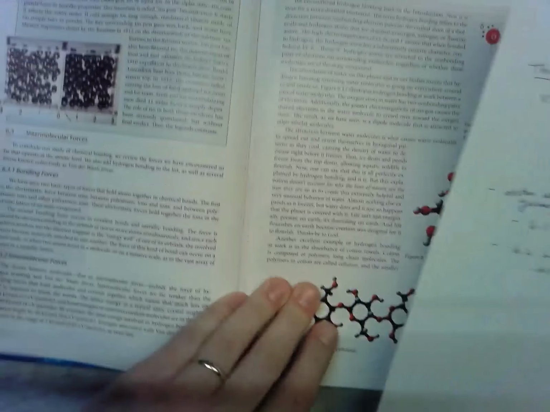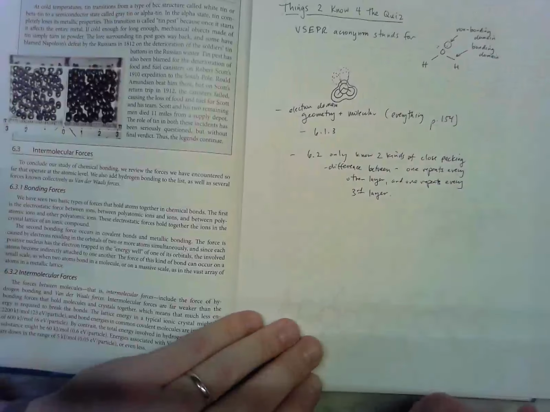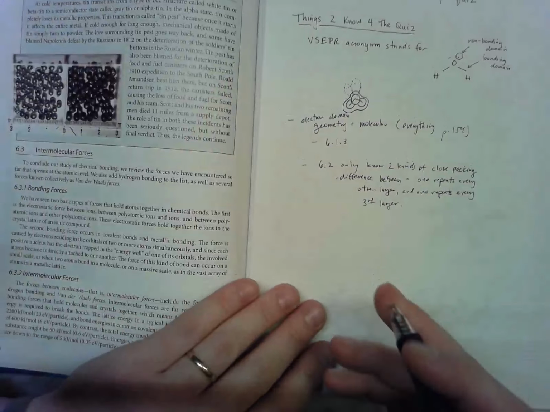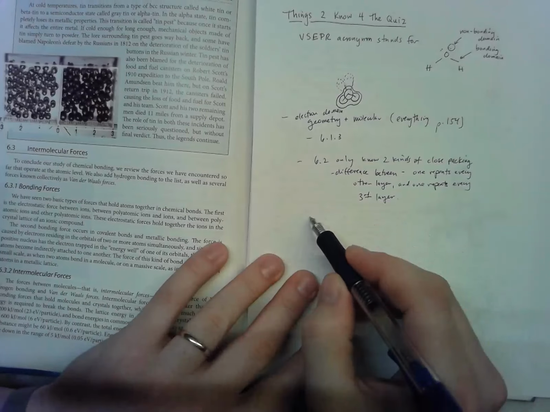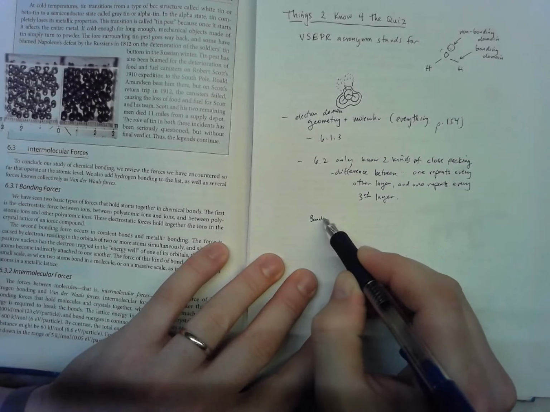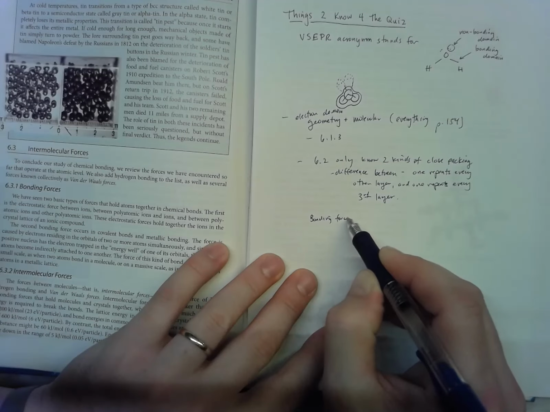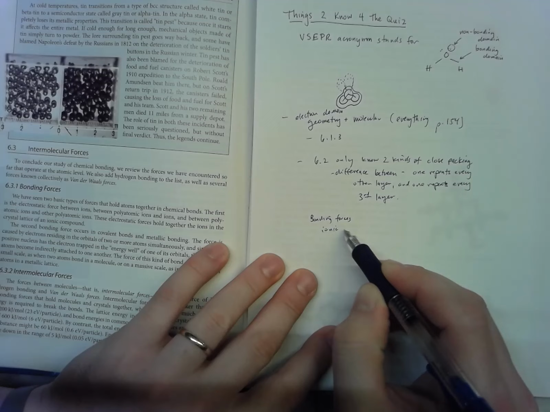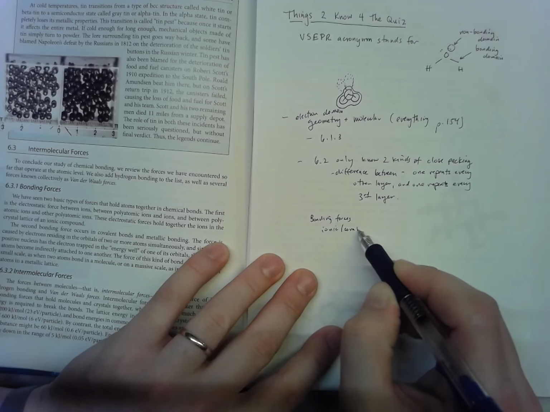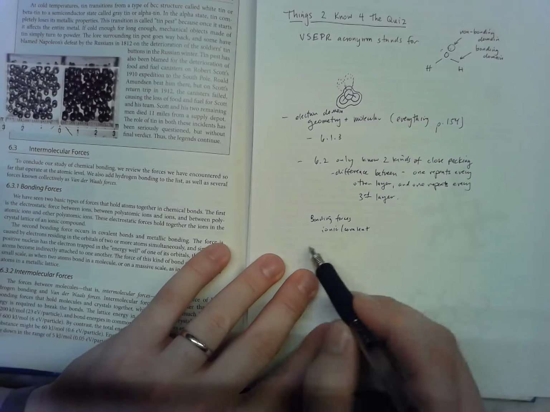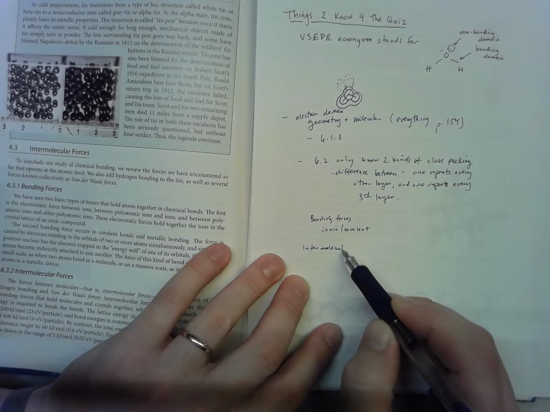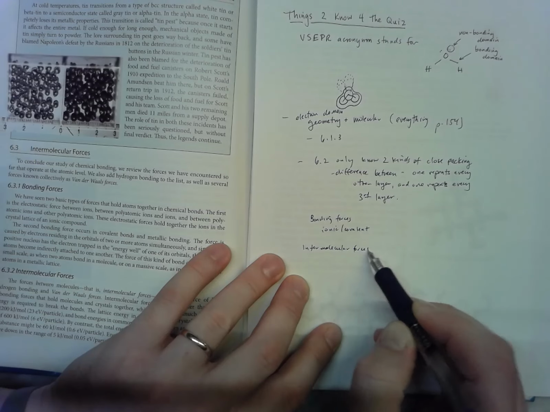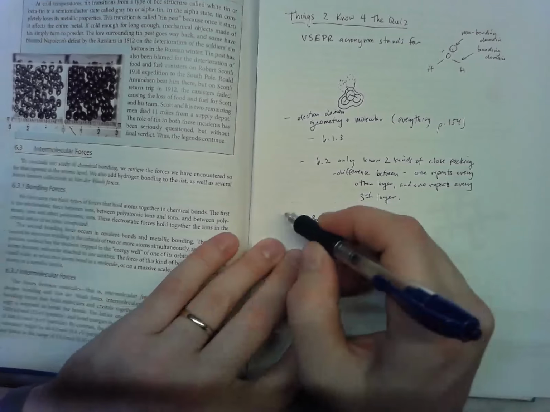All right, so we then have bonding forces, ionic and covalent. And then we have intermolecular. And if we were going to be super symmetrical, we could call the first one what?